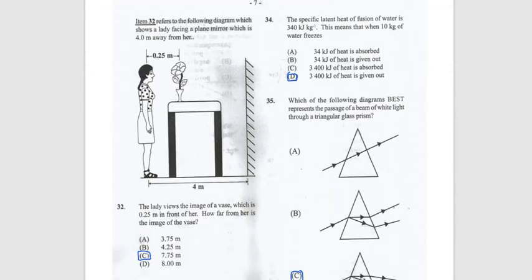32. The lady views the image of the vase, which is 0.25 meters in front of her. How far from her is the image of the vase? This can be very tricky if you probably don't draw it or don't consider what's going on here. So please remember, when something is reflected in the mirror, it is also reflected with the depth.